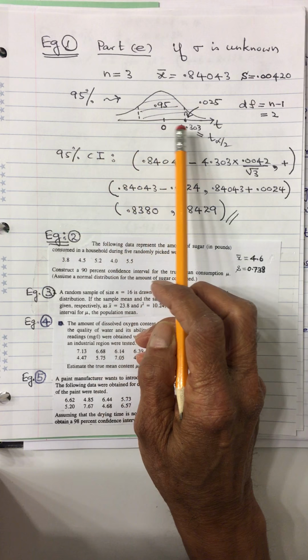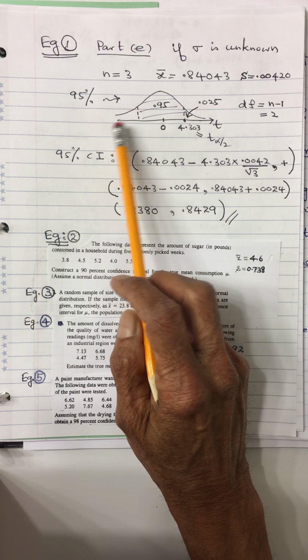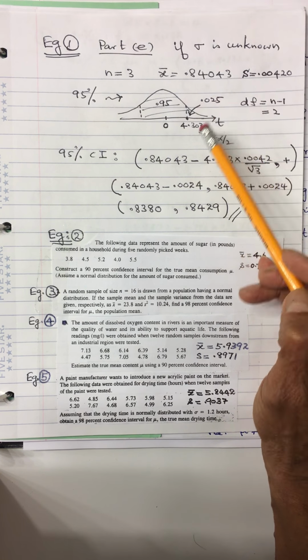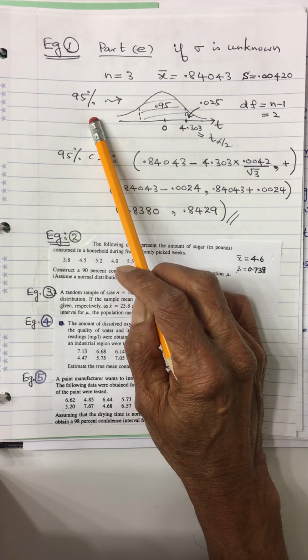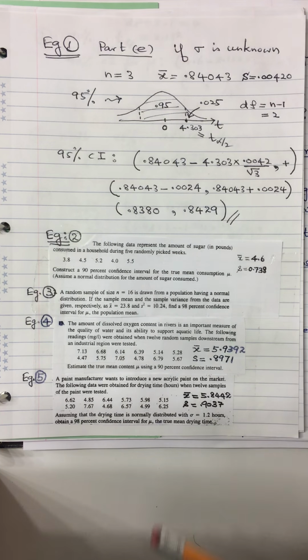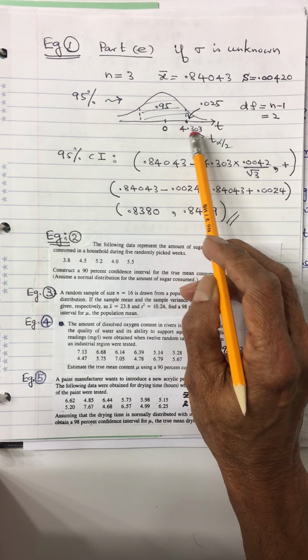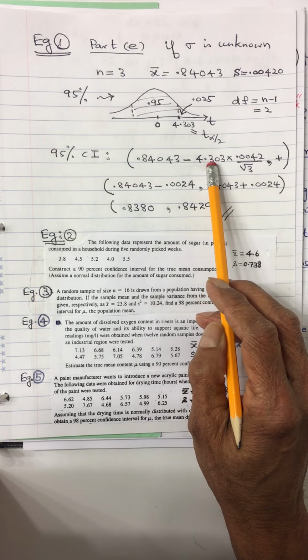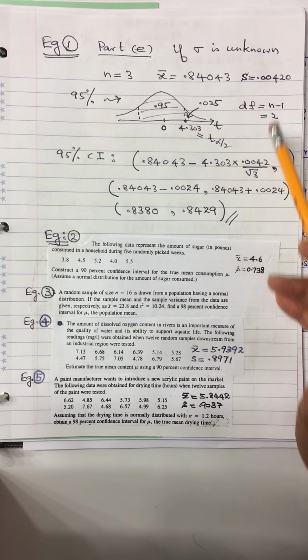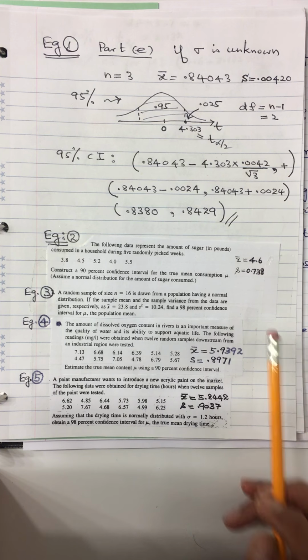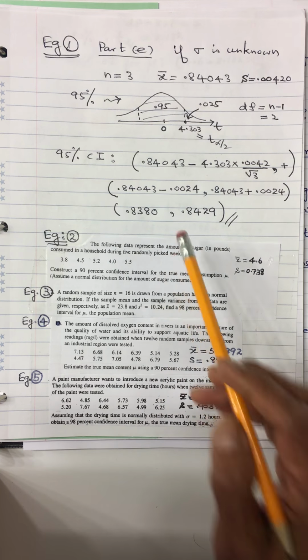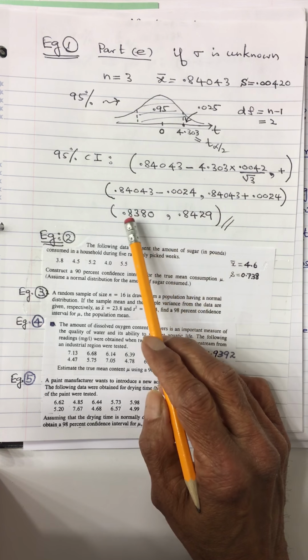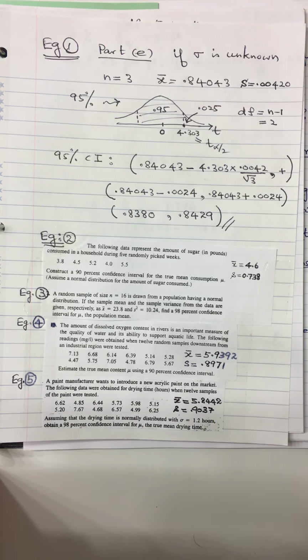From the T table, look for the value leaving 0.025 to this side and 0.025 to that side, and 95% in the middle. That is 4.303. That is the T table value, and then the S value divided by square root of 3. So this is the interval basically. When you calculate that, it goes from here to here. This is the 95% interval.